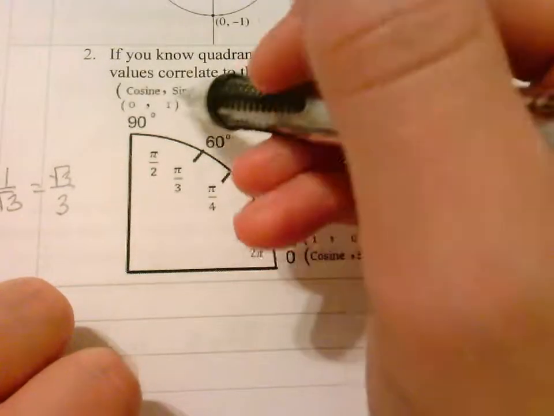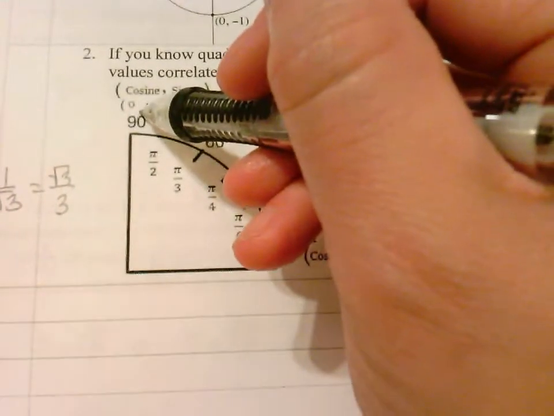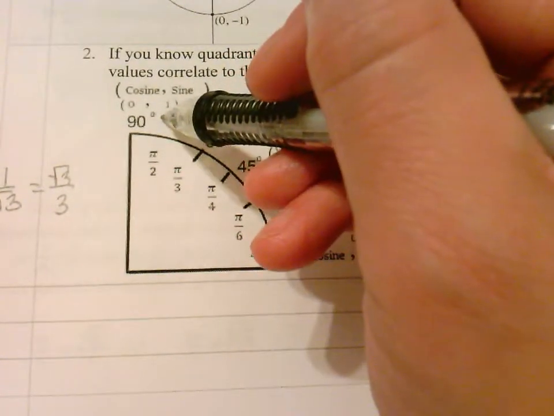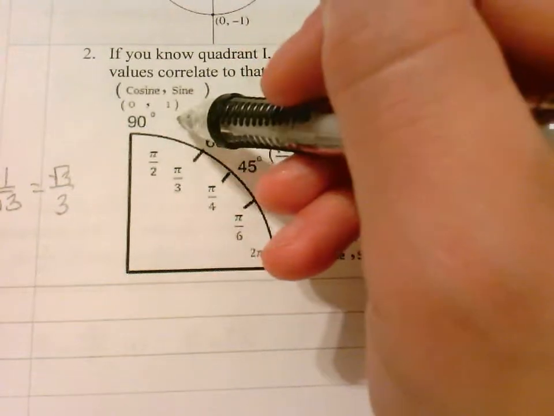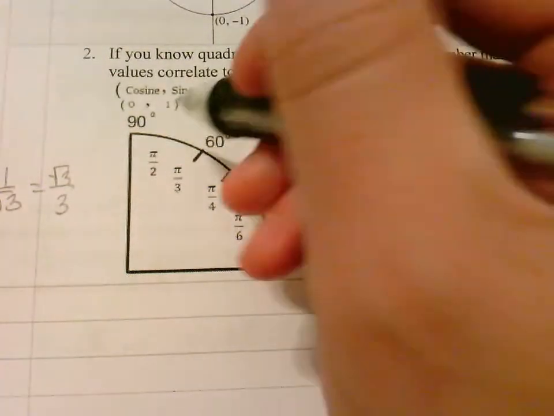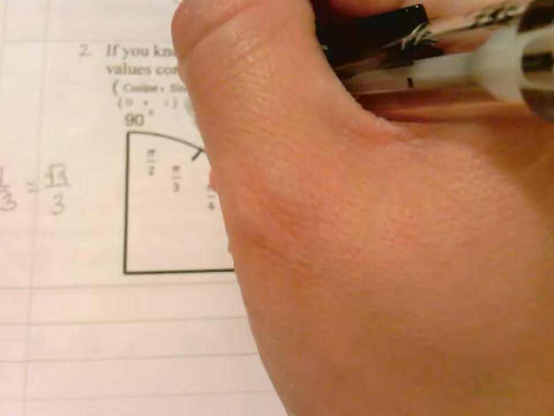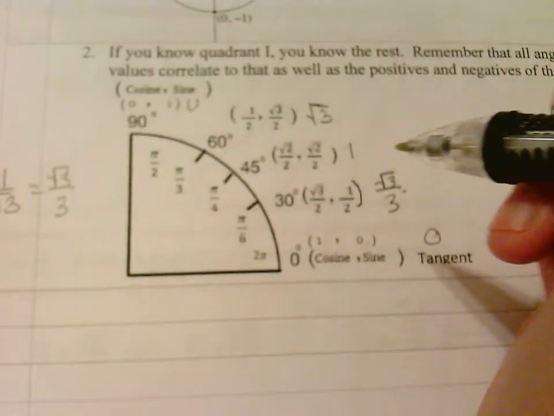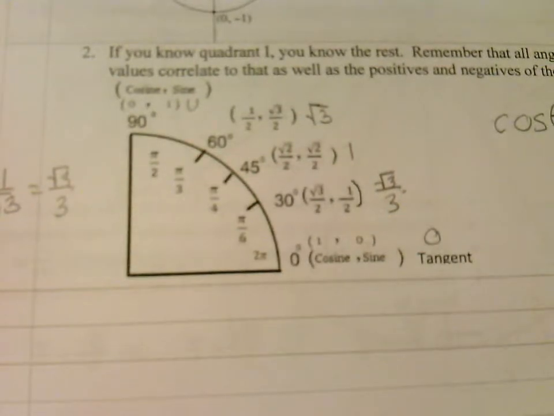And here, cosine of 90 is going to be 0. Sine of 90, or sine of pi over 2, is going to be 1. And tangent is going to be 1 over 0, which is going to be an undefined value. Okay? Good to know all these.